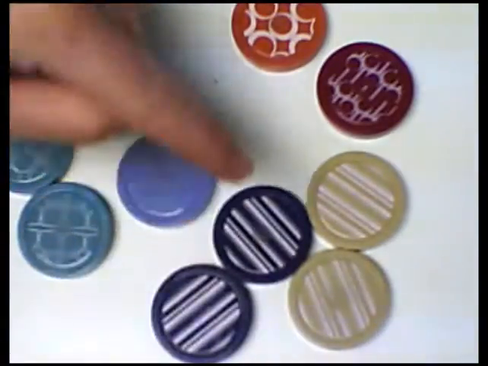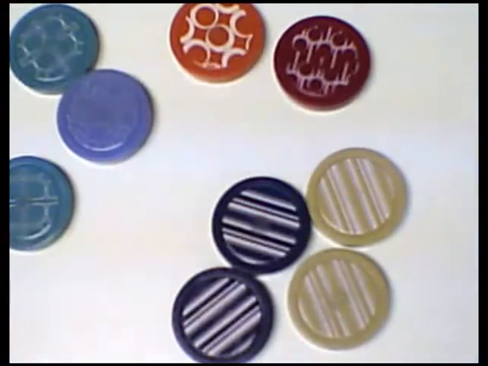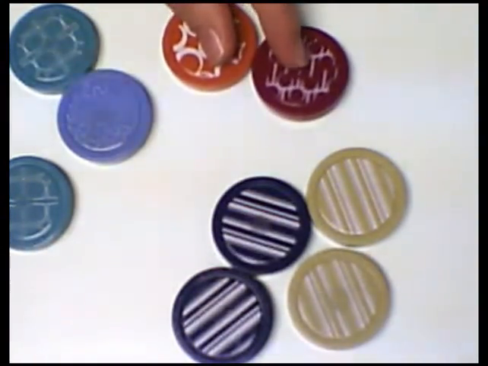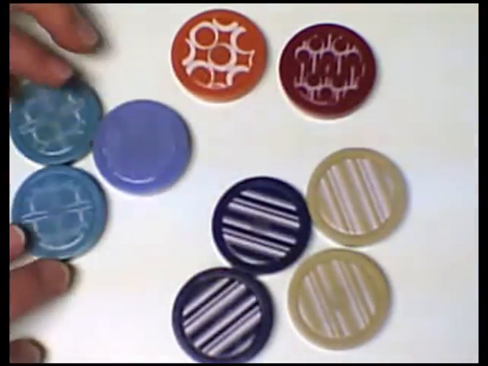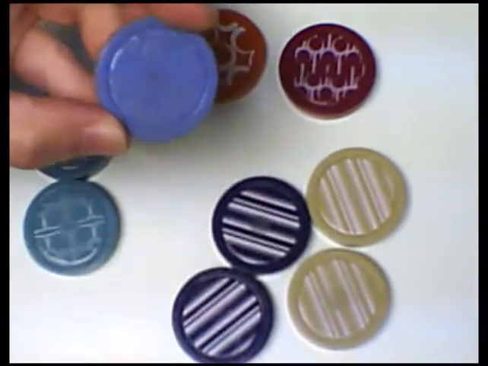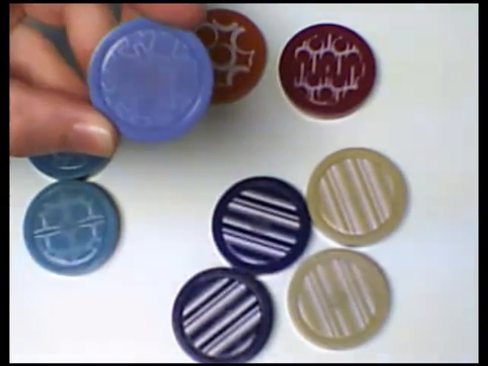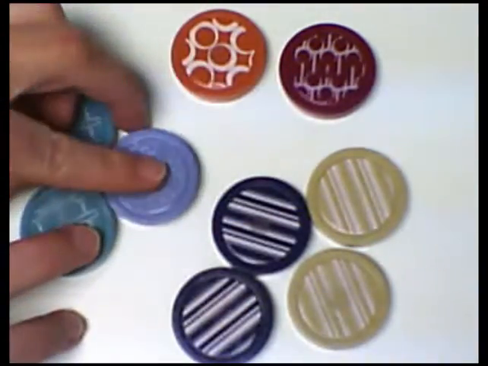So I have all my stripes together, and I might put these ones that have circles on them. So stripes, circles, and these ones are more abstract, maybe more of a geometric pattern. This one's pretty light, but you can see it's a geometric design. So I might put these 3 together.